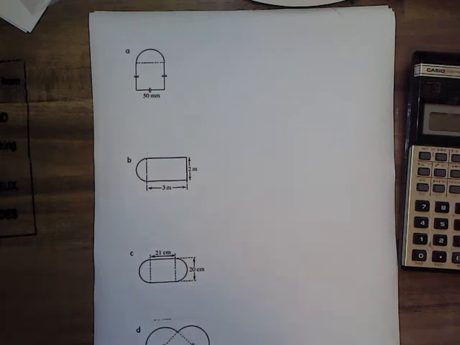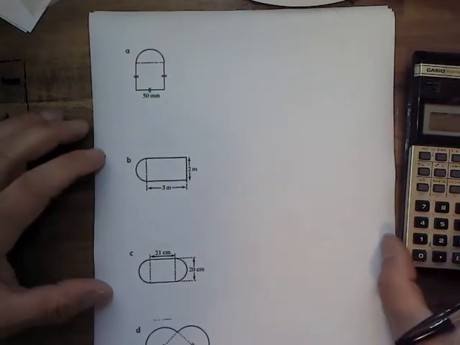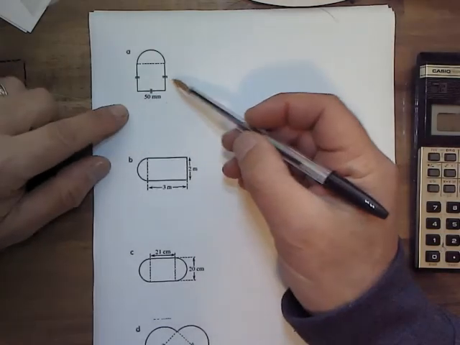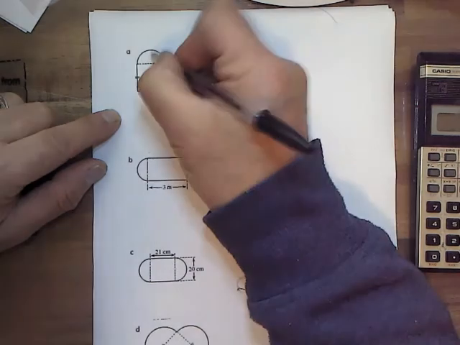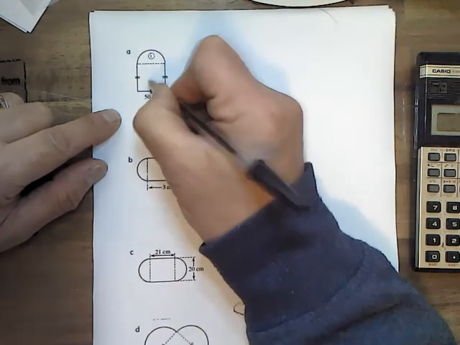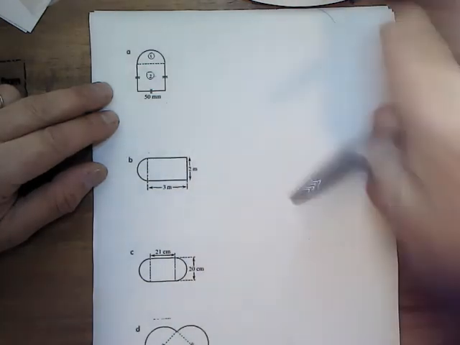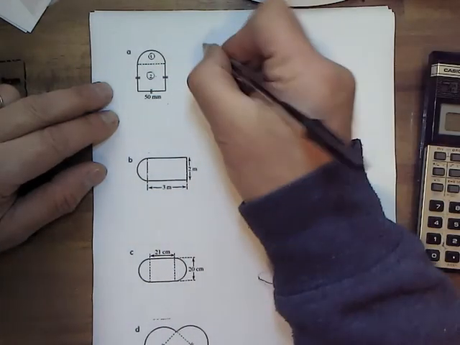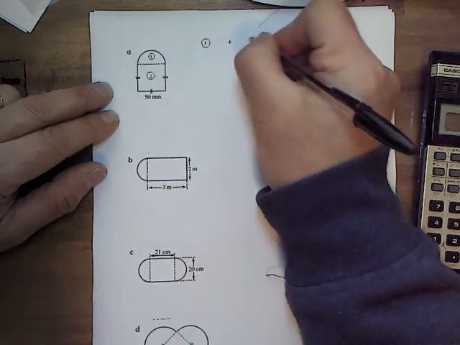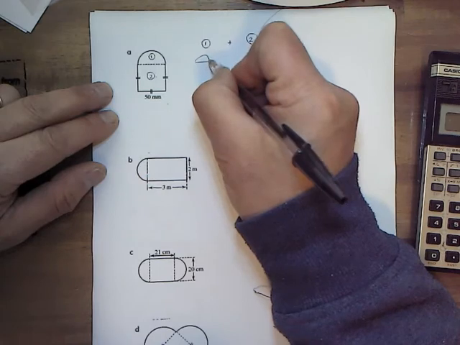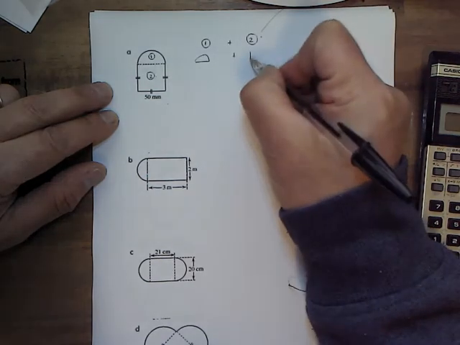Okay, let's have a look at the first worksheet for area. I'm going to look at some composite shapes this time. For question A, we've actually got two shapes: that semicircle there and the square. So the combined area of this composite shape is effectively the area of 1 plus the area of 2. Now the area of 1 is that semicircle and the area of 2 is just the square.